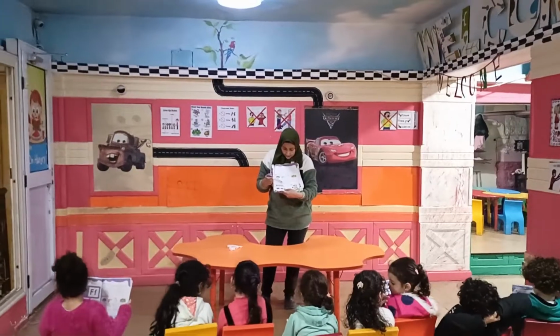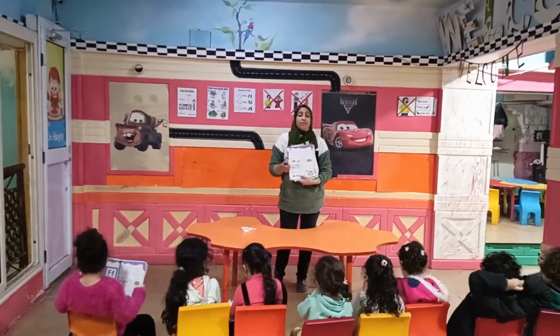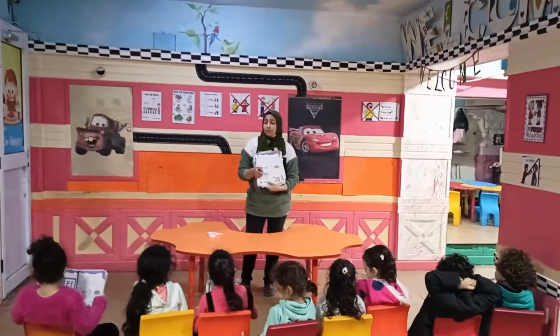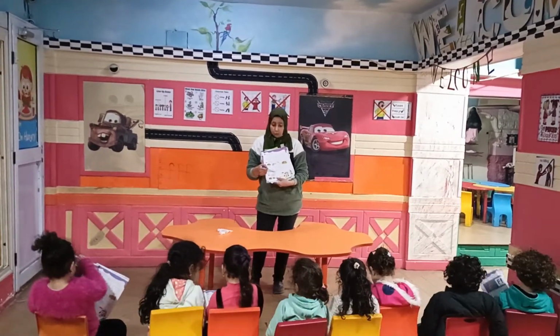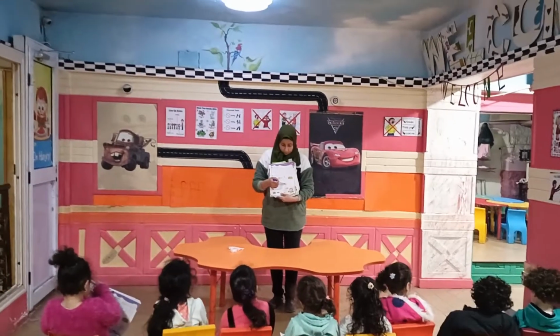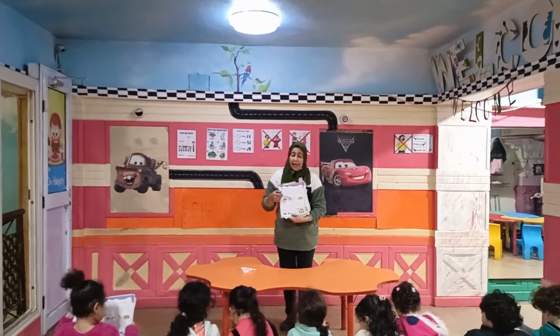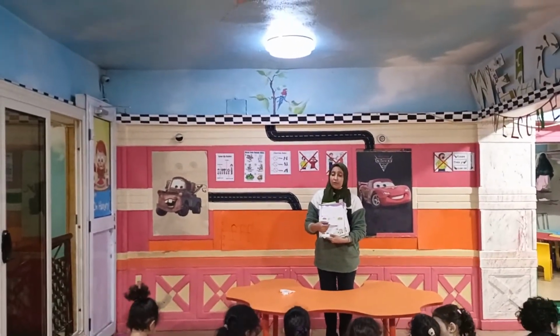And the second one is what? Farm. Good. Farm also starts with letter? So we will match it with the figure of farm and write the two forms of letter F. The third one? Fan. And it matches already. And also the two forms of letter F are written.